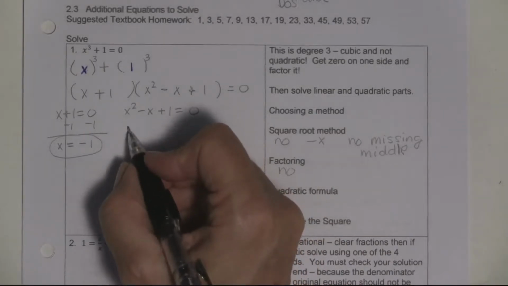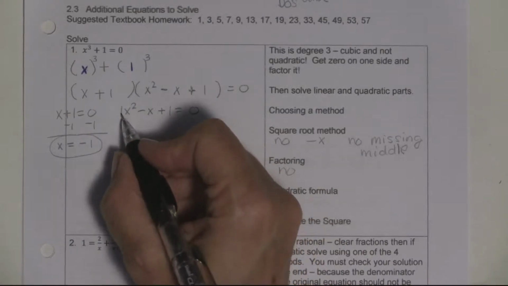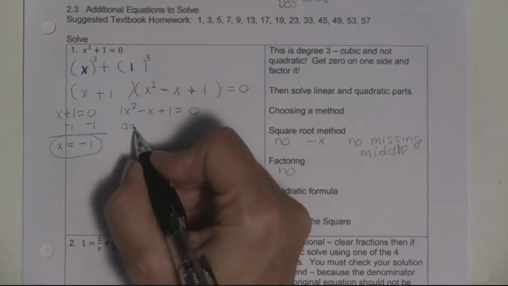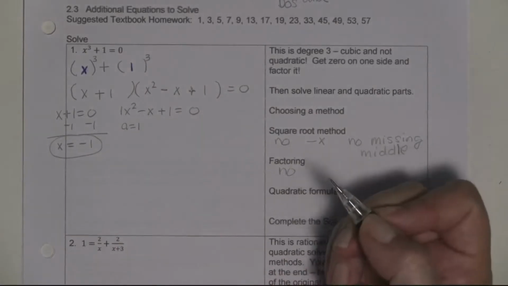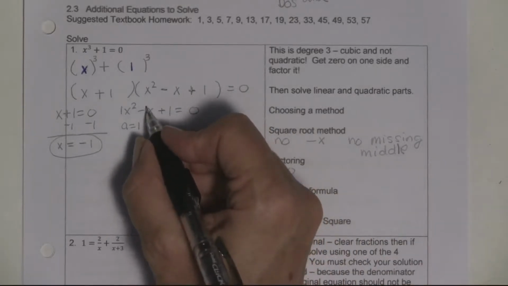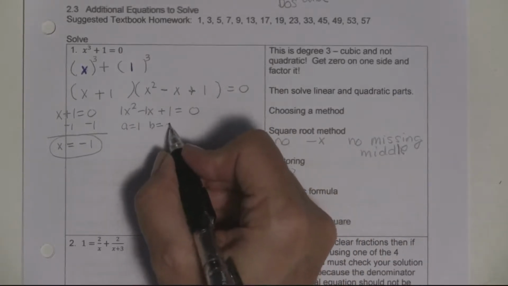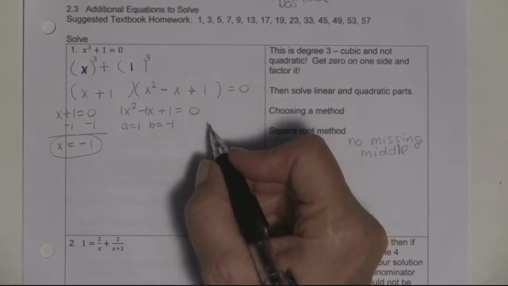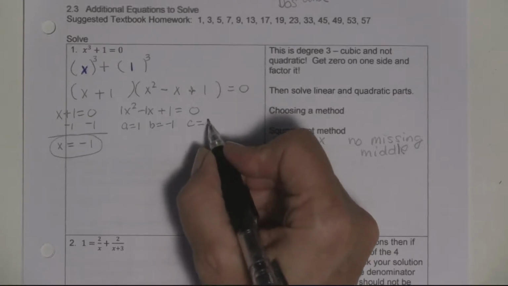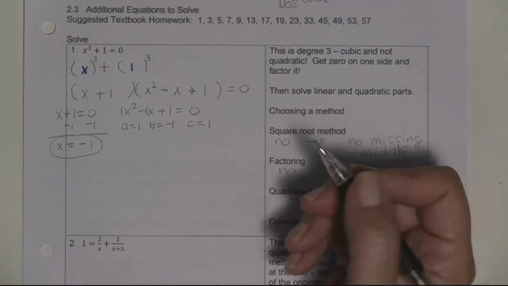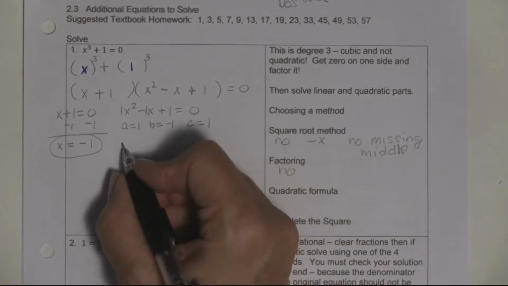But I'm here identifying the coefficients. So there's a 1 right here. So that's a equals 1. I got descending order and 0 on one side like I need for the quadratic formula. There's a 1 right here, so b equals -1. After you get it in descending order with 0 on one side, called standard form, then you identify a, b, and c. So I'm identifying a, b, and c. And then you plug them into the formula.